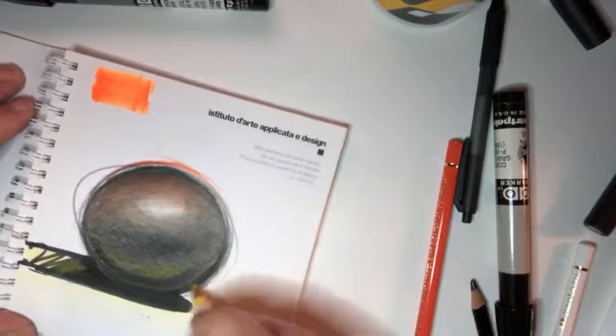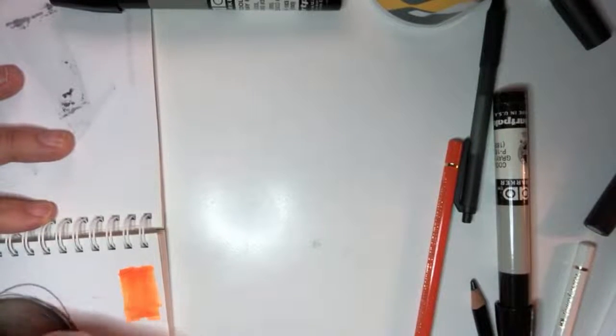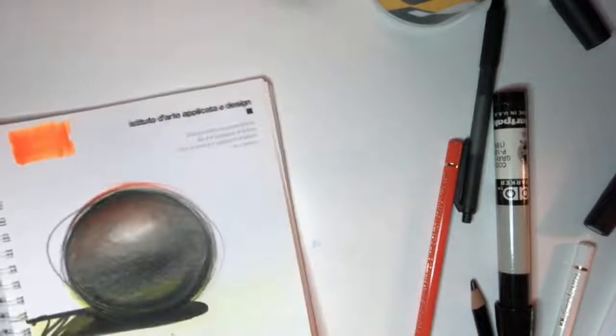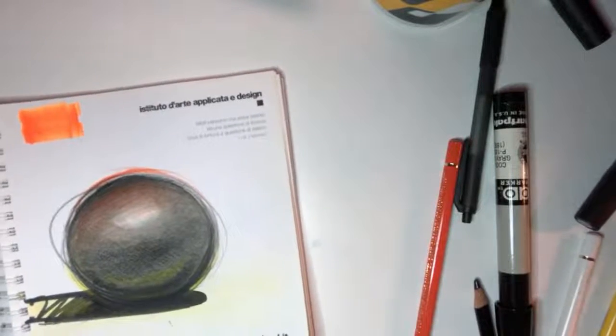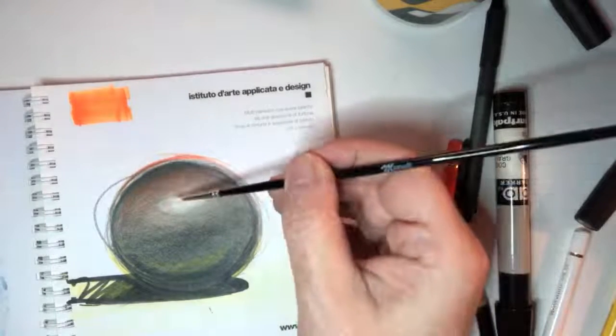All right. I hope that this kind of explanation was clear for you. You see? Because here we really see that our sphere is really round. Now let's put the highlight. In this case, there will be only one highlight here.